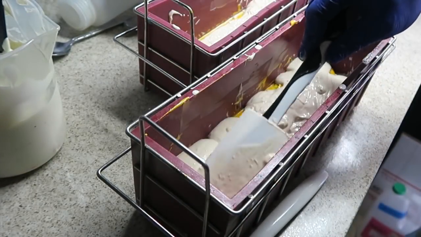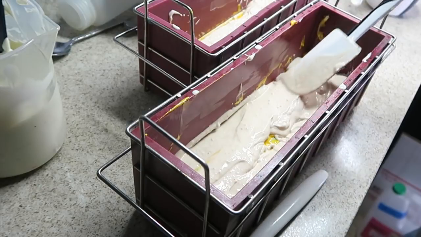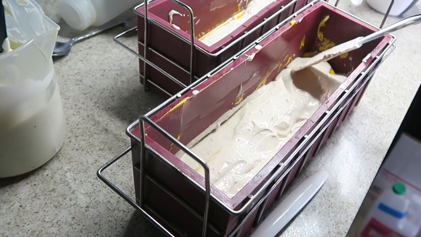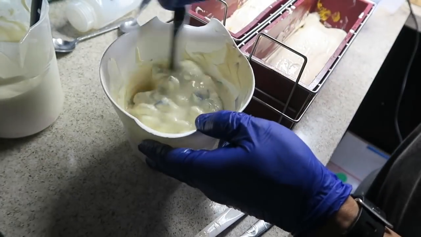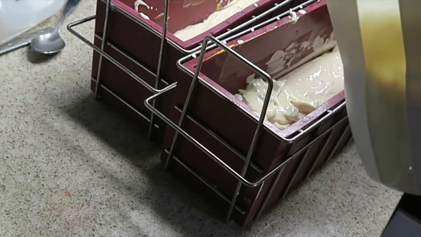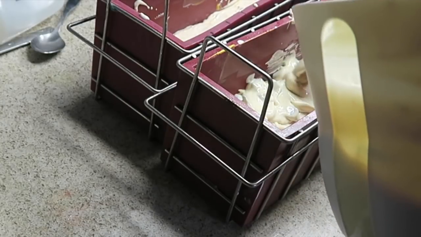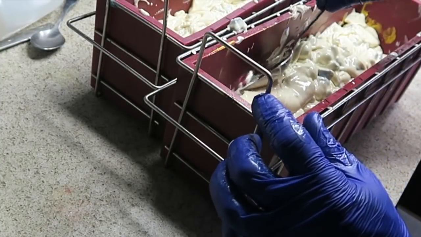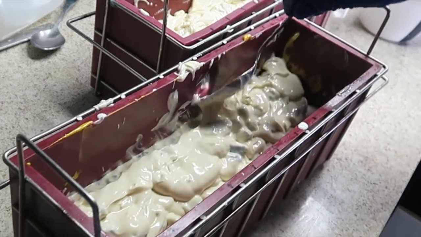Spread that evenly here. So my blue embeds, gonna gather them to one side. Trying to shape this.